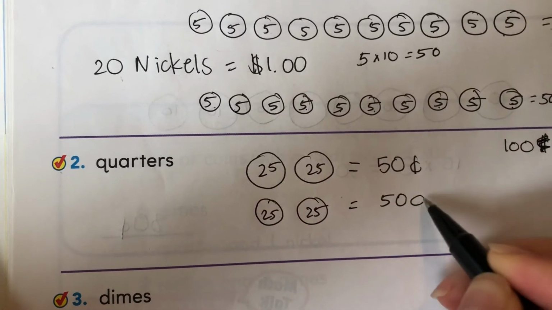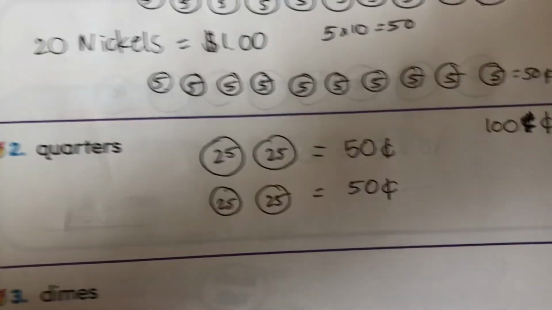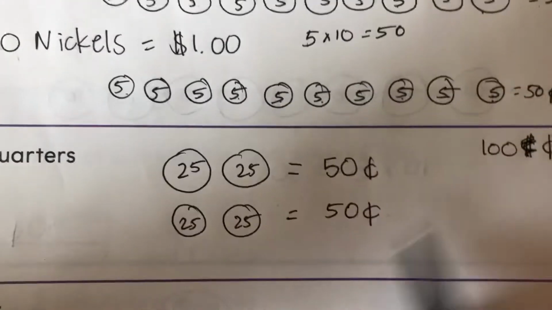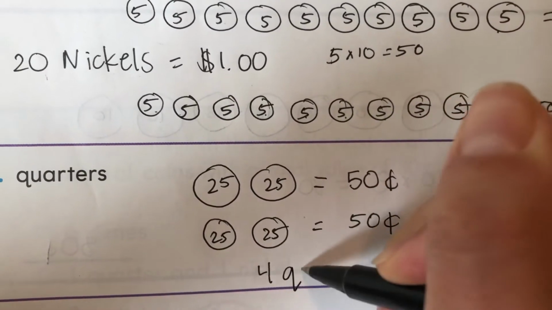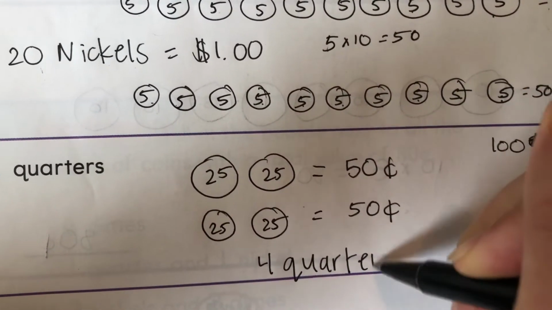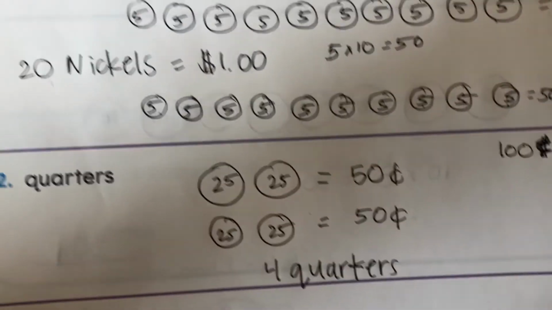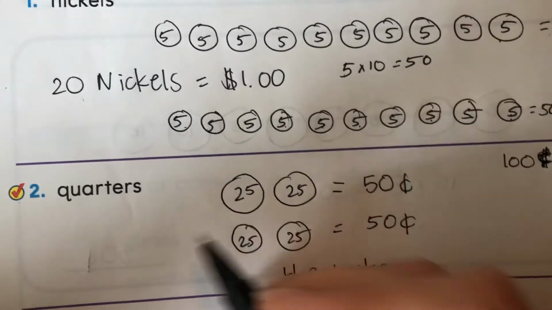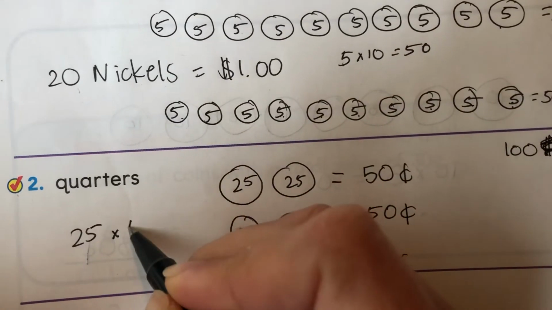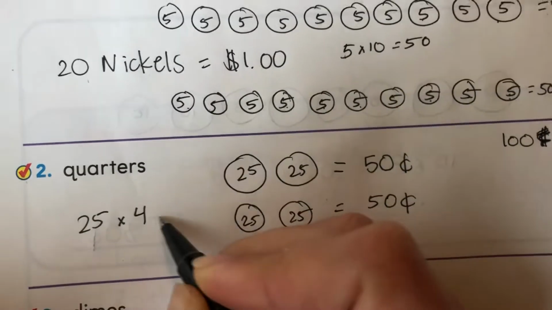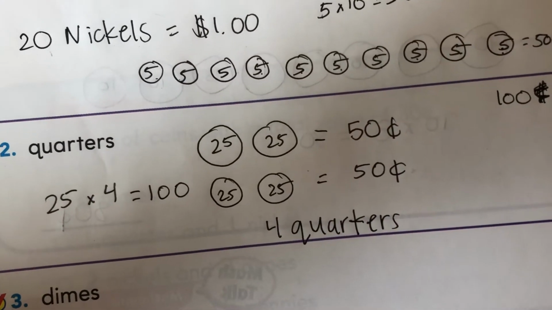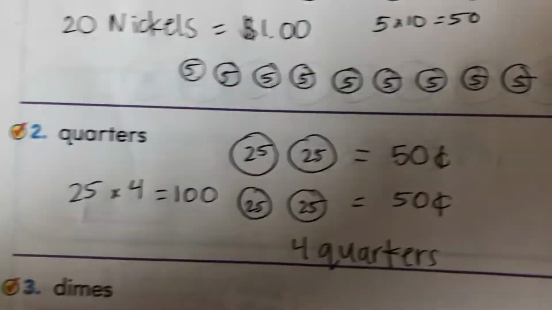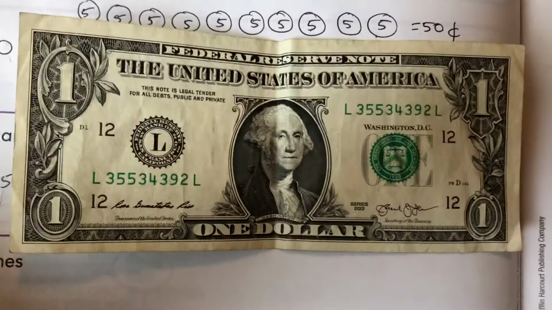Another 50 cents. 50 plus 50 equals 100 cents. How many quarters did I use? I used 4 quarters. Another intro to multiplication. If I add 25 4 times, I get 100. That would equal $1. 4 quarters is equal to $1.